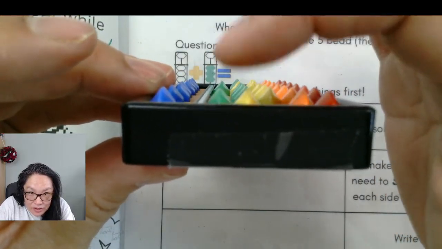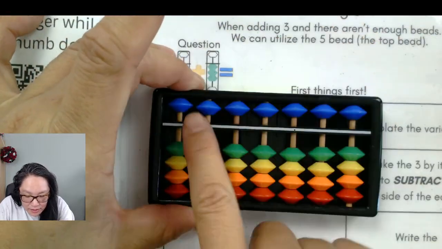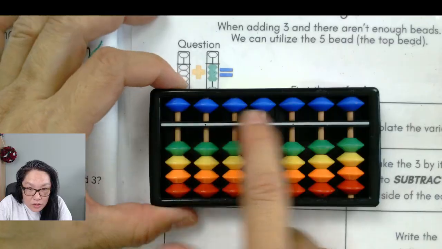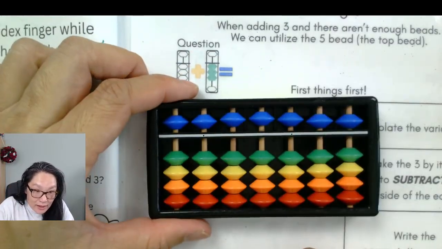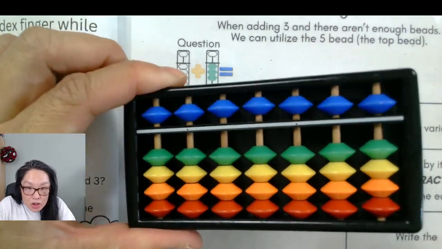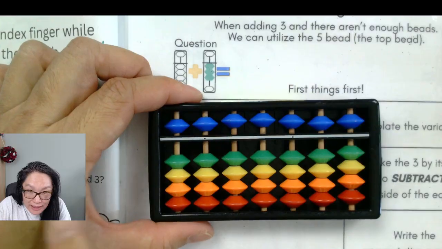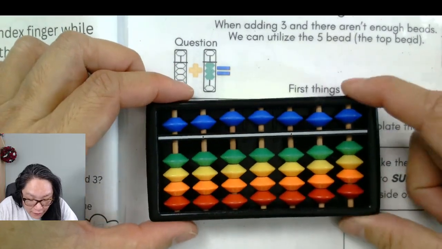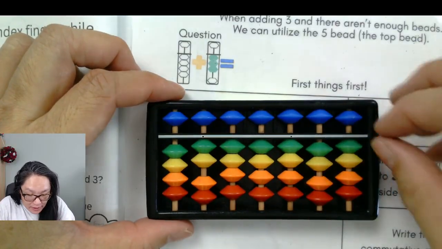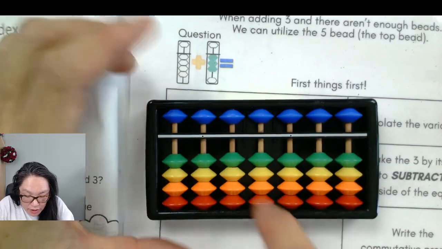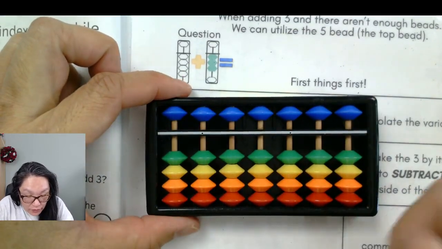So when I count, we want to count to the horizontal bar. This is the horizontal bar. Notice I have my left hand, and I hold it. I've got to stabilize it. Why? Because the abacus moves very easily, right? So you want to make sure that you stabilize the abacus and we move it. And we're going to count.